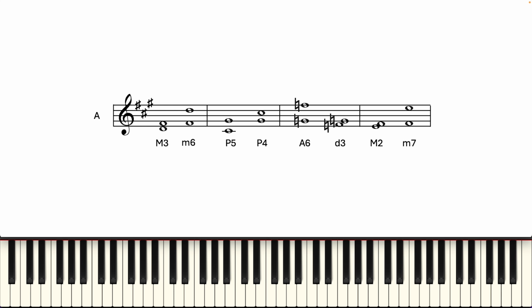And in the last one, we start from E and F sharp. Remember, we are in the key of A. That's a major second. And so we can invert either we lower the upper note or we raise the lower note. In this case, we raise the lower note by 1 octave. So we go to E here. And this is a minor seventh.